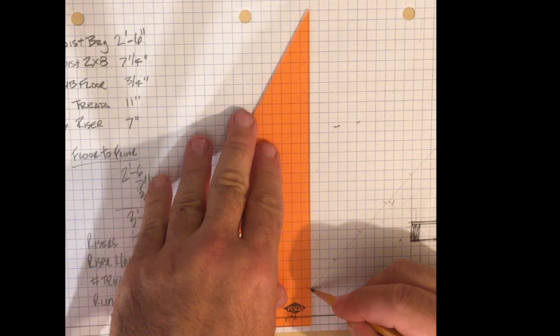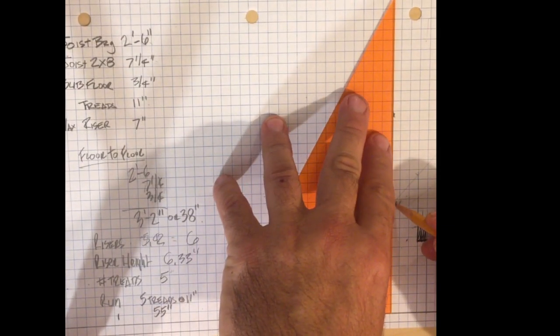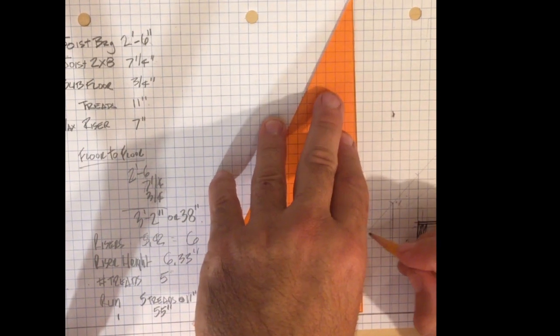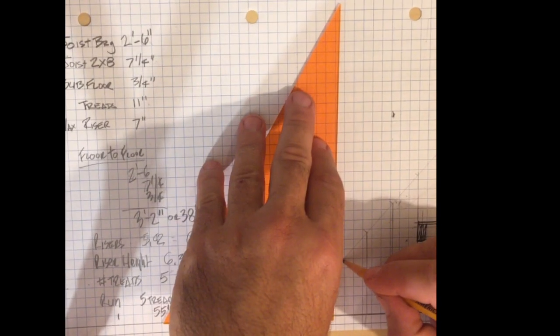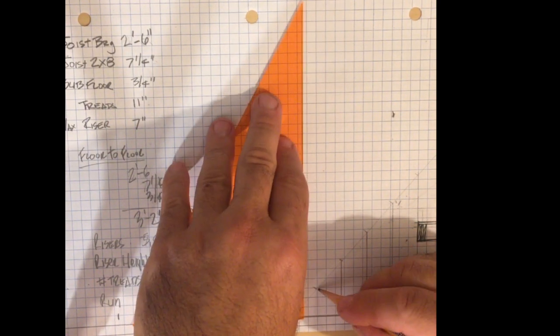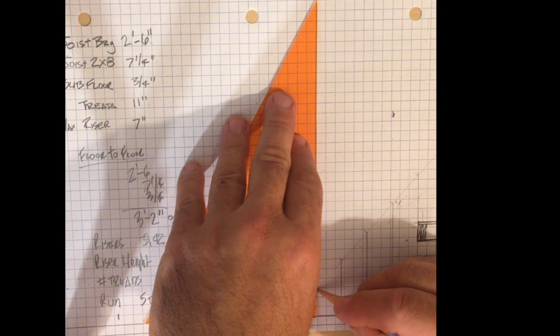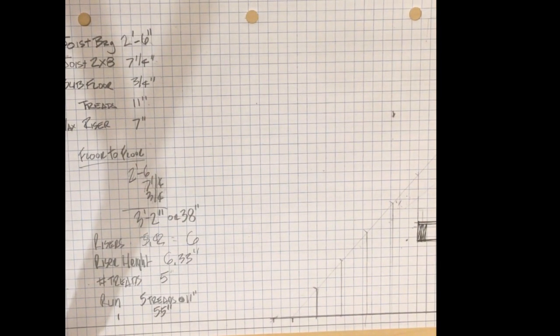So I'm just lining up my square from these points, and I'm just going to draw some lines down. And I'm just going to use those as guidelines for later.